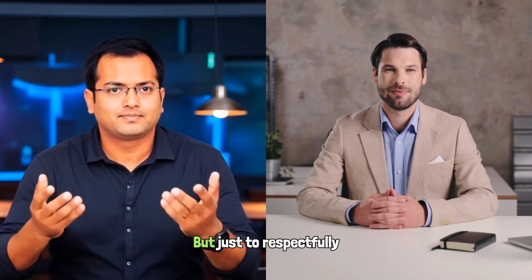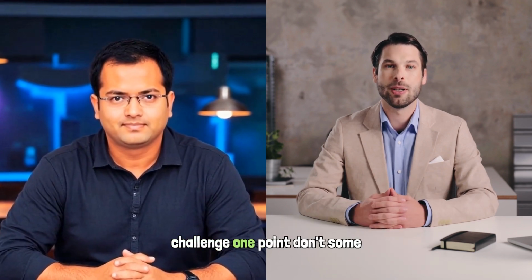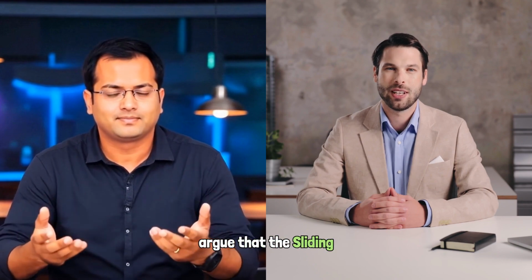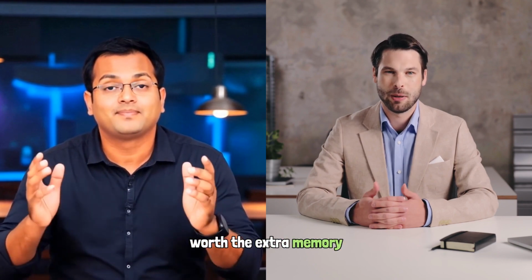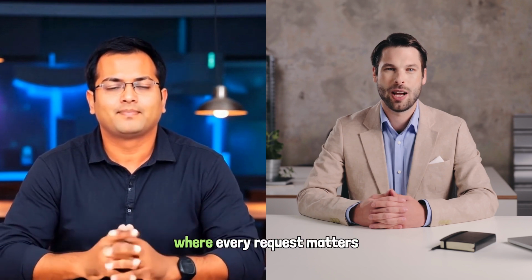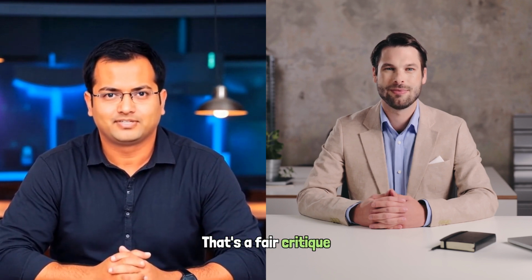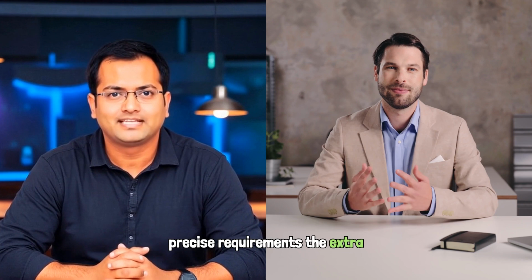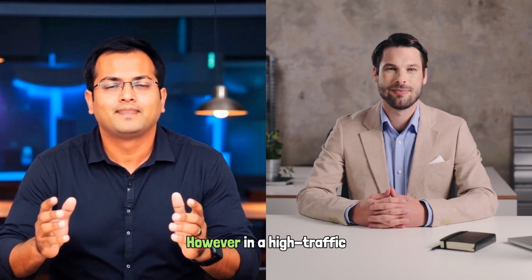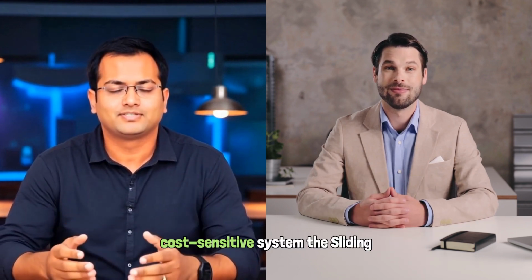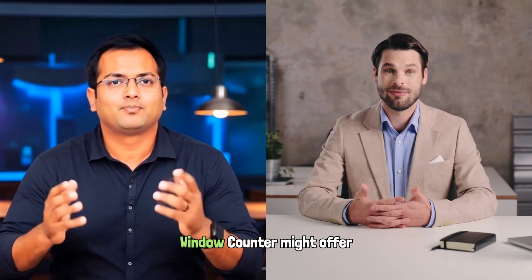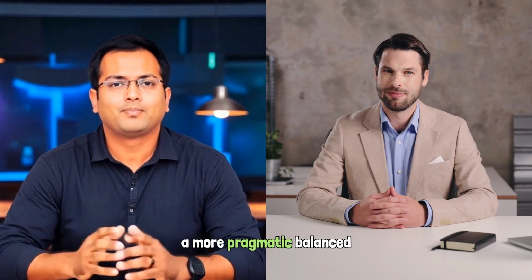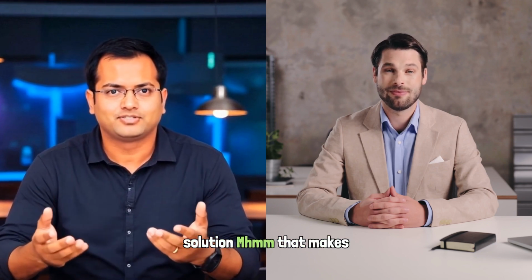I like that balance. But just to respectfully challenge one point, don't some argue that the sliding window log's precision is worth the extra memory cost, especially in systems where every request matters? That's a fair critique. In environments with very precise requirements, the extra memory might be justified. However, in a high traffic, cost sensitive system, the sliding window counter might offer a more pragmatic, balanced solution.